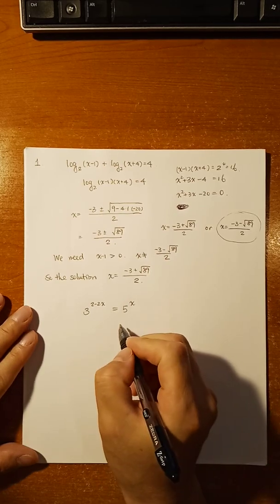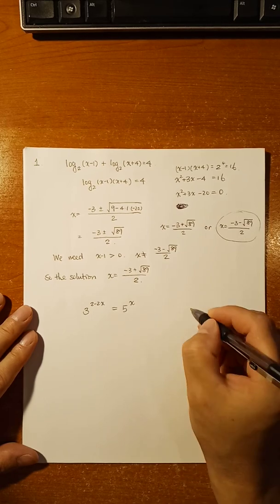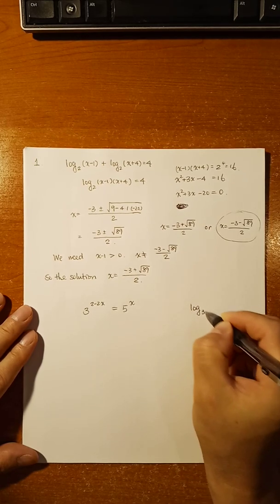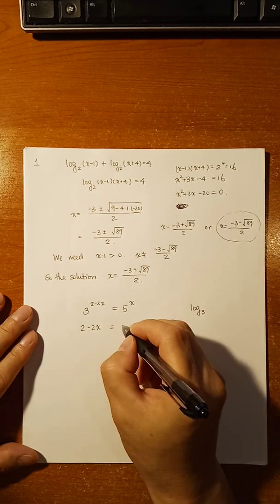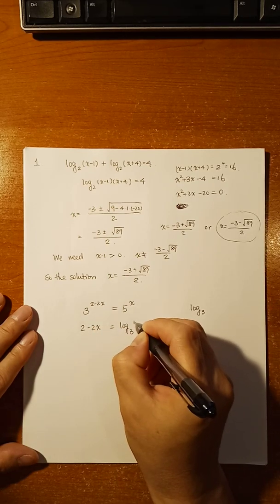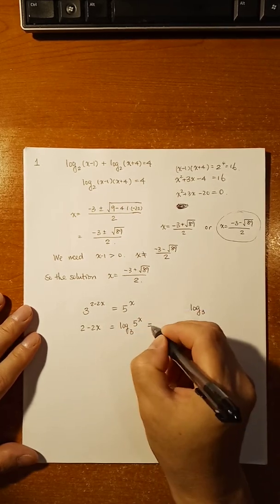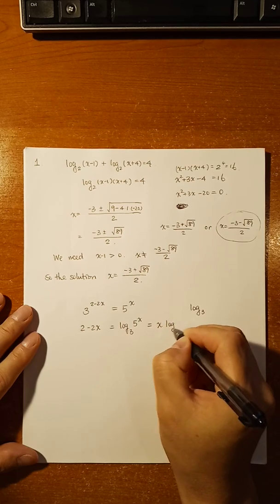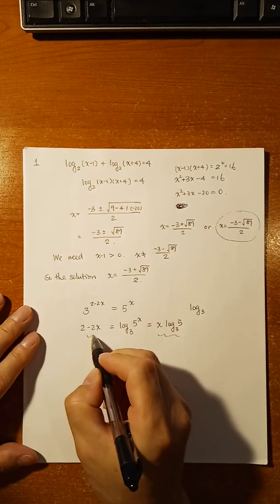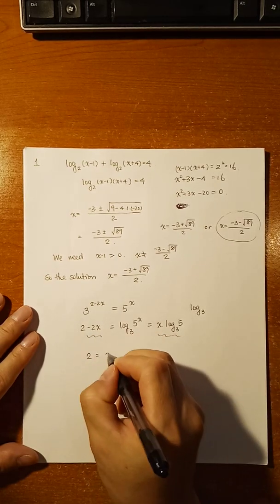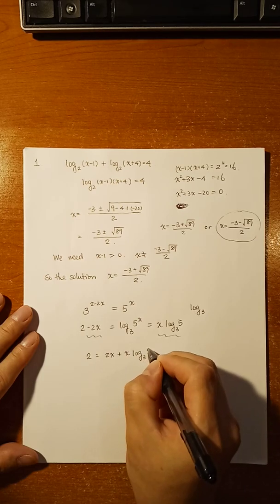So you can take whatever logarithmic function you want. For example, if we take the logarithmic function with base 3, the left side becomes 2 minus 2x. The right side becomes log base 3 of 5 to the x, which is x log base 3 of 5. And then you move this 2x to the right side. So 2 is equal to 2x plus x log base 3 of 5.